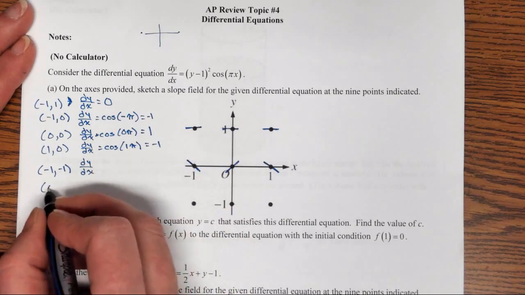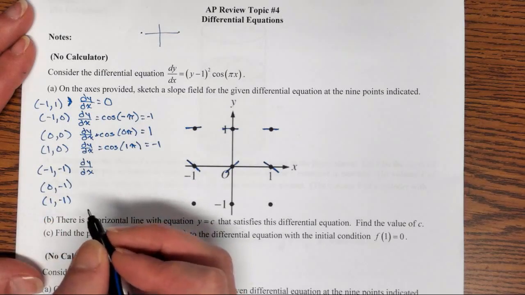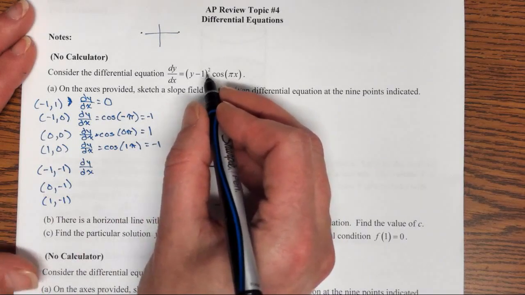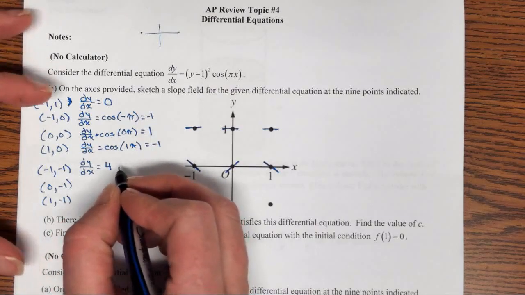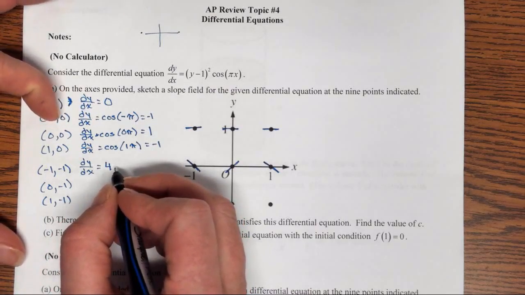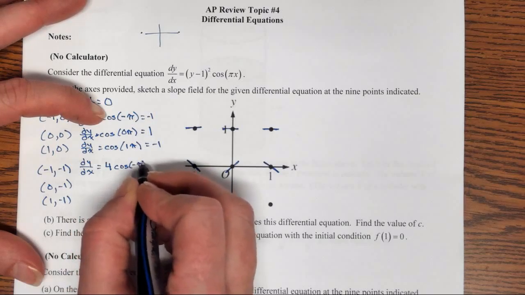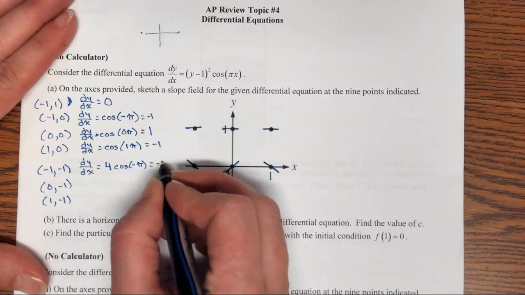For all three of these points, y is negative 1, right? So negative 1 minus 1 is negative 2 squared, which is going to be a 4. The x value is negative 1, so that's 4 times cosine of negative pi. Cosine of negative pi was negative 1, so this is going to be a negative 4.